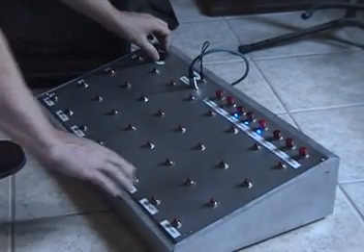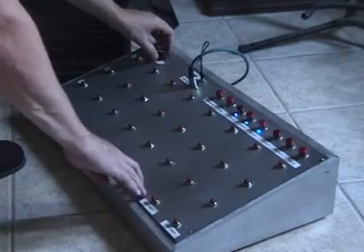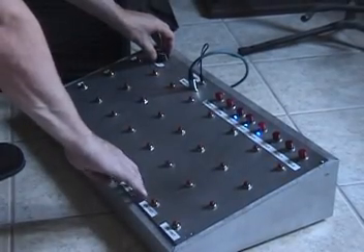This is the velocity control here, which obviously kind of equates to volume for most patches.